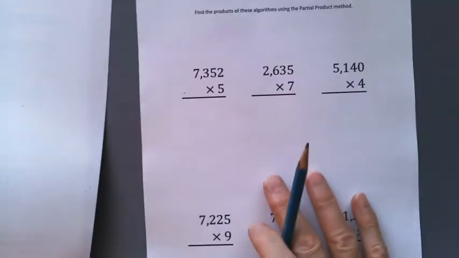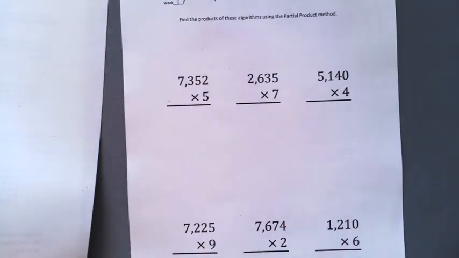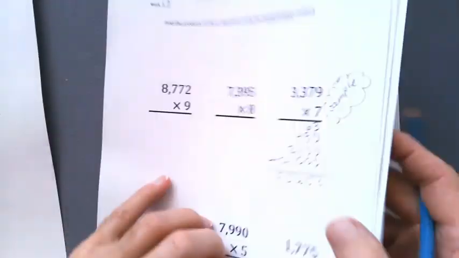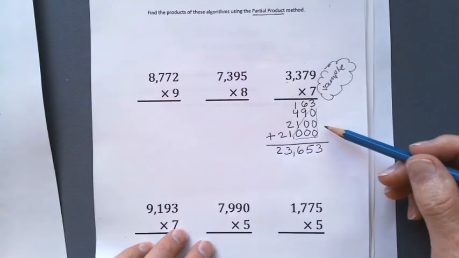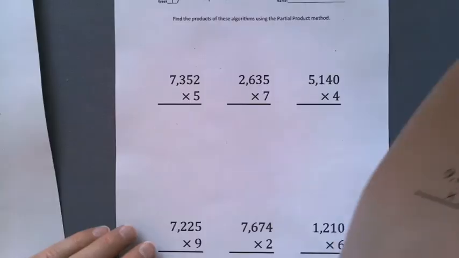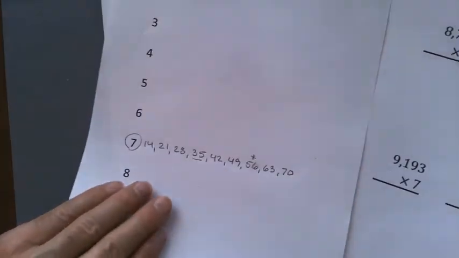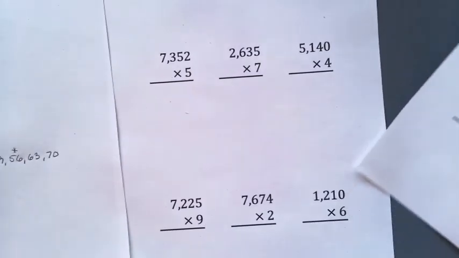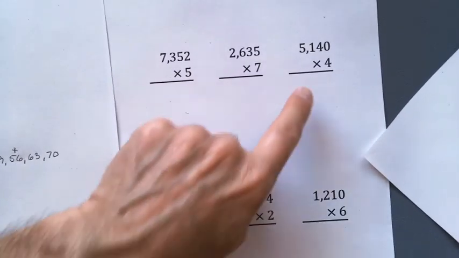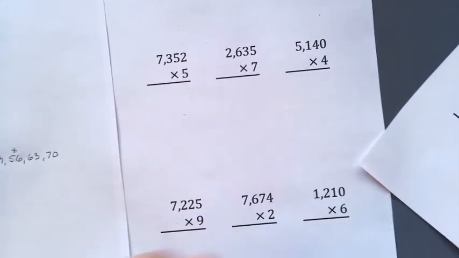There's additional partial product methods on the test. Use the same formula, use the same method. If you don't know, we already got our 7s on our skip counting. Make a skip count sheet if you need to first. You're going to have to make a skip count sheet for 4s and 5s and 9s and 2s and 6s.